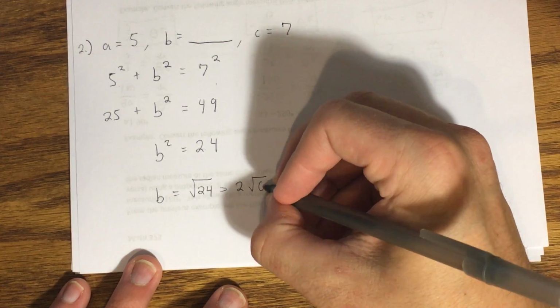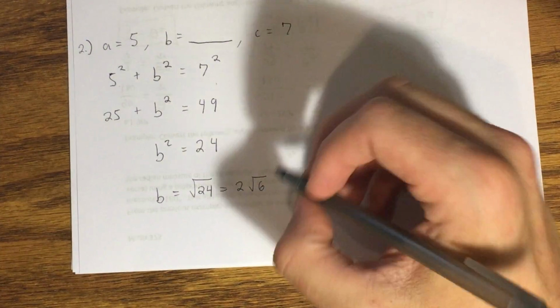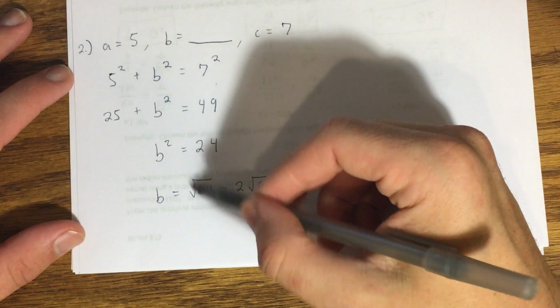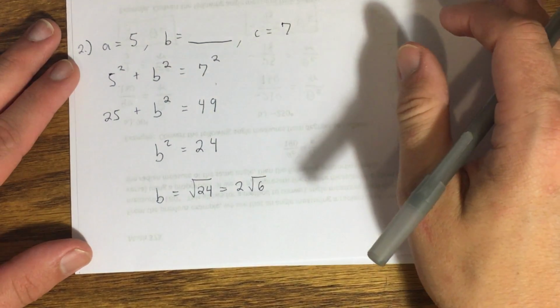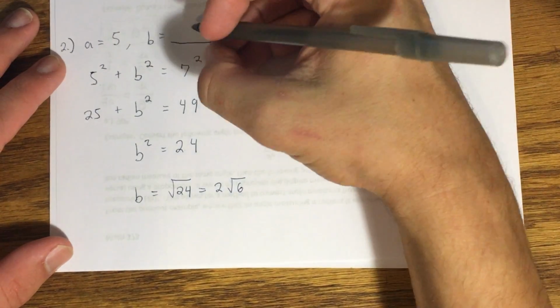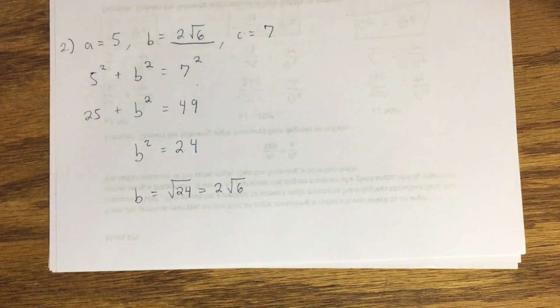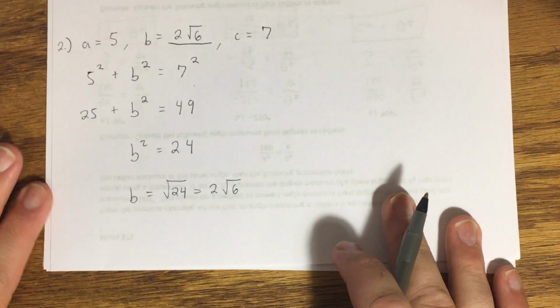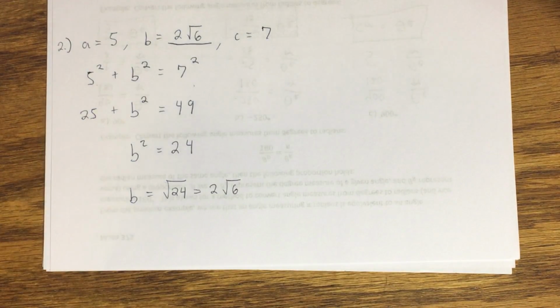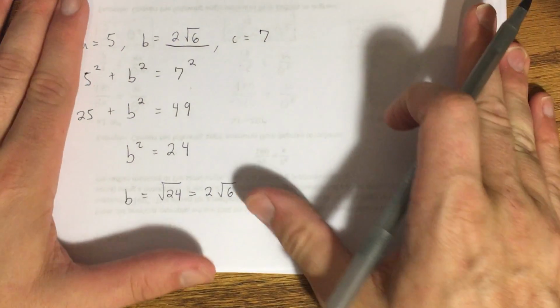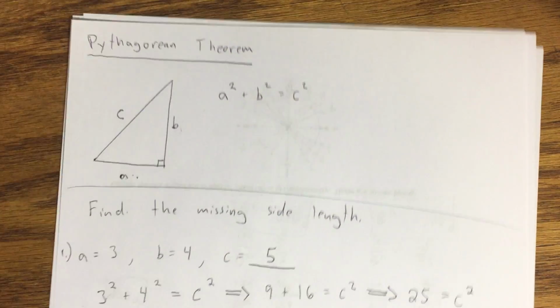It simplifies to 2 root 6. If you don't know how to get this, you can leave it in the form of root 24 for now, but it is going to become important that you know how to simplify radicals for the parent course. So 2 root 6, that would be the answer to this. Not whatever decimal this is equal to, just 2 root 6. Okay? So that's a little bit on the Pythagorean theorem.